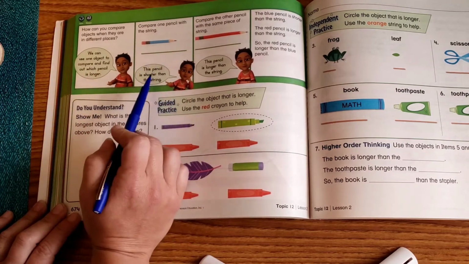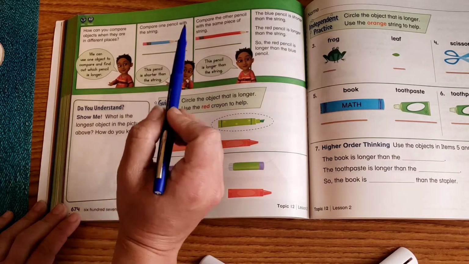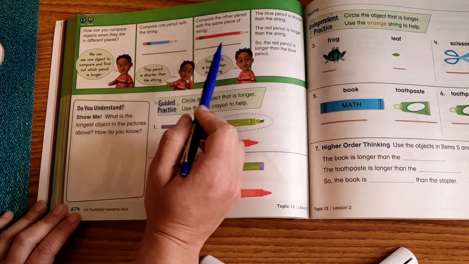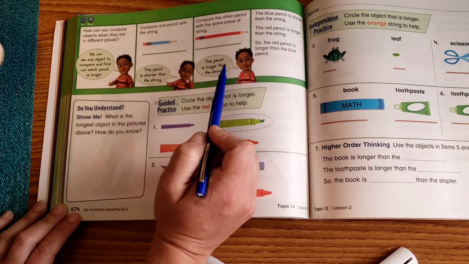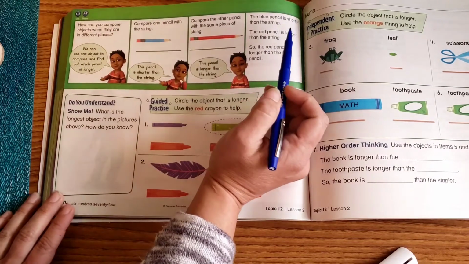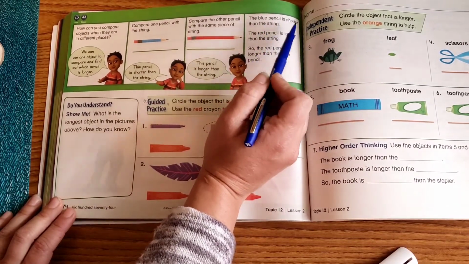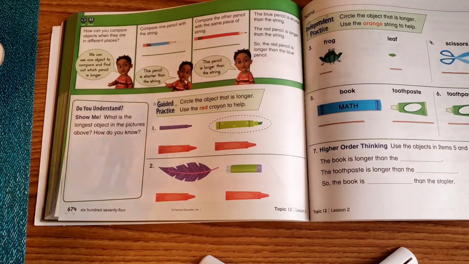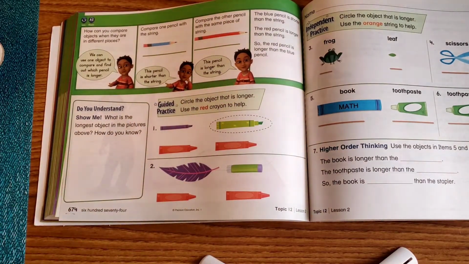Here they have this piece of green string, and this blue pencil is shorter than the string. They took the same piece of string and compared the red pencil with it, and the pencil is longer than the string. So they drew conclusions there: the blue pencil is shorter than the string, the red pencil is longer than the string. So that means that the red pencil is longer than the blue pencil.